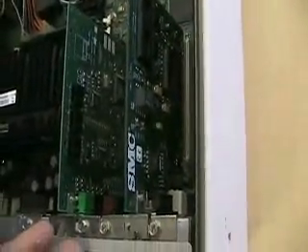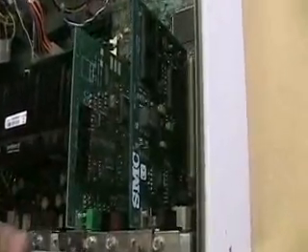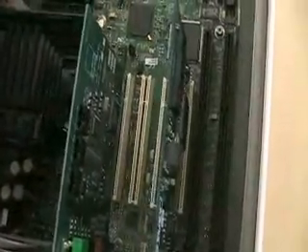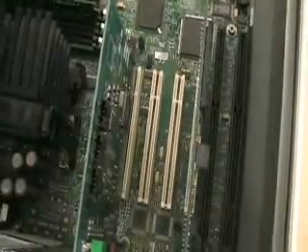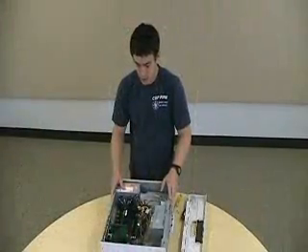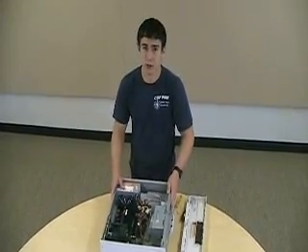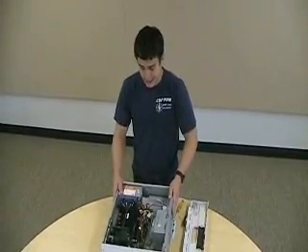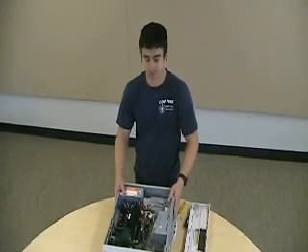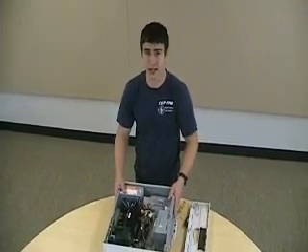This computer has slots for 4 expansion cards, called expansion cards because they allow you to expand on your computer's capabilities. Upon completion of our autopsy, we have come to the conclusion that our computer is most definitely and sadly dead. Thank you for tuning in to CSI Computers.